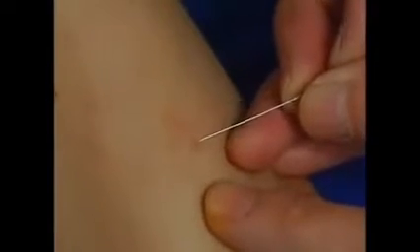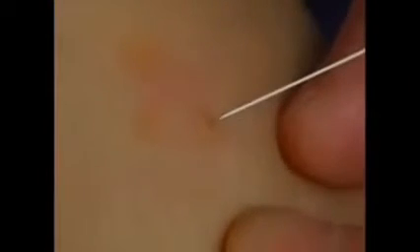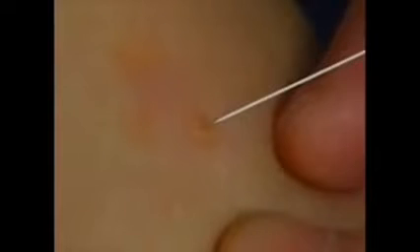In severe cases or when the vesicles are particularly large, lancing the vesicles is an option. Another option is to bleed the area around the vesicles. Needle once daily in the initial stages of the disease. Needle once every other day thereafter. 10 treatments equal 1 course of treatment.